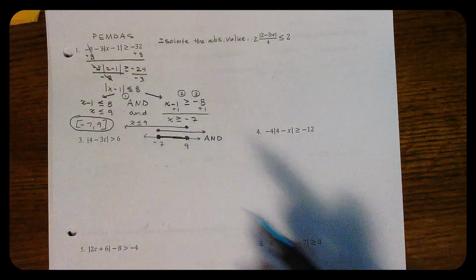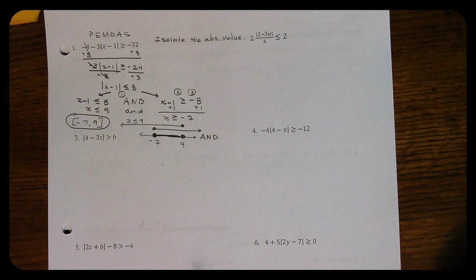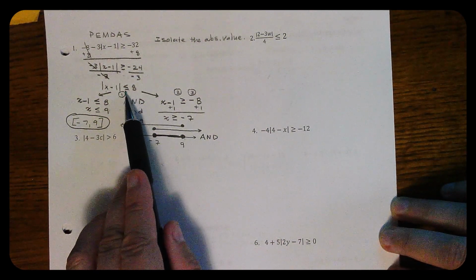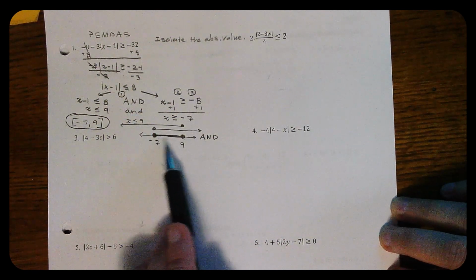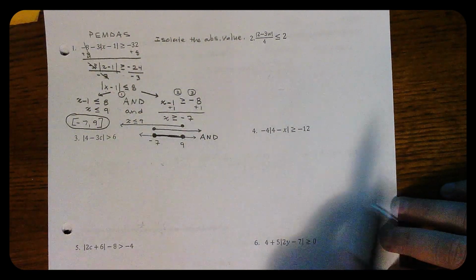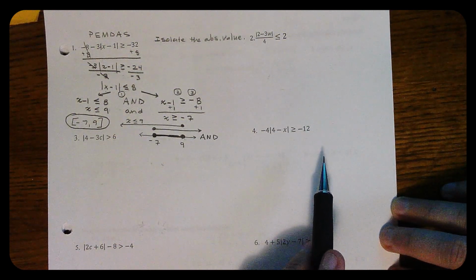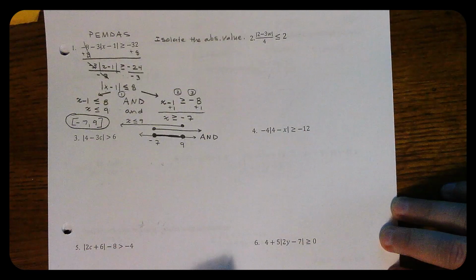Now the good news is this is what I call a classic "and." And so if you have an absolute value and it's a less than or equal to, it's going to end up looking like a little line segment every time. Okay, so let's try number 2.